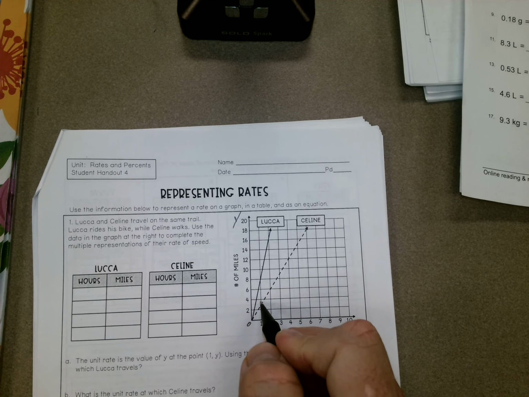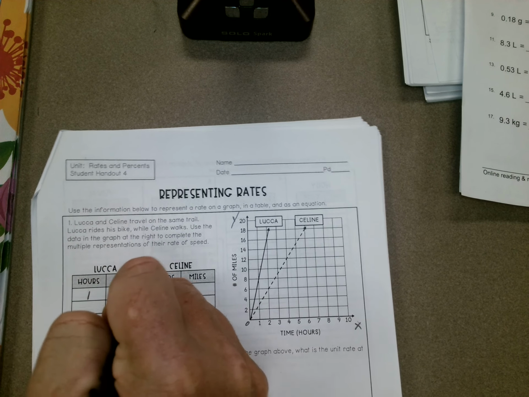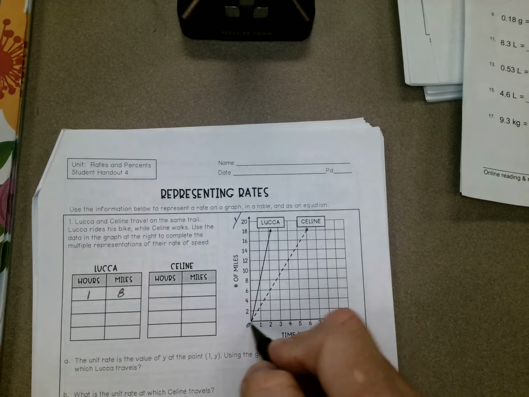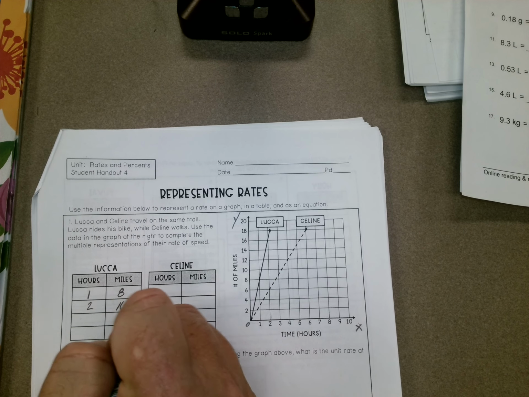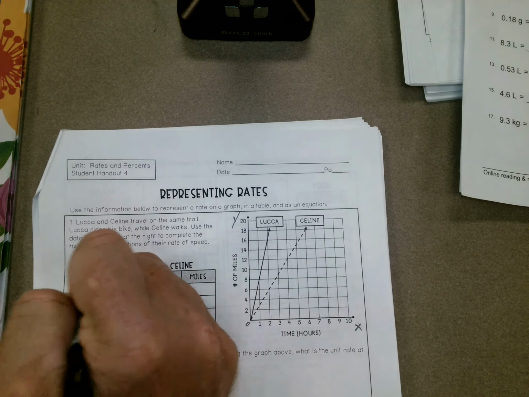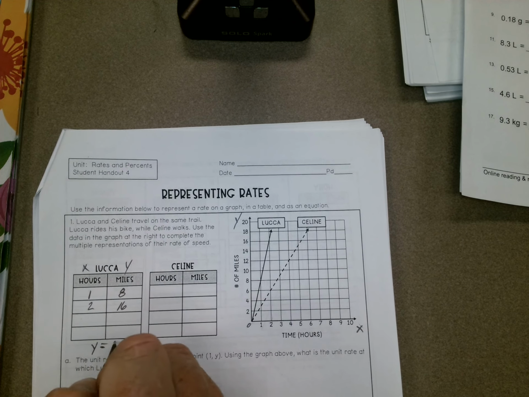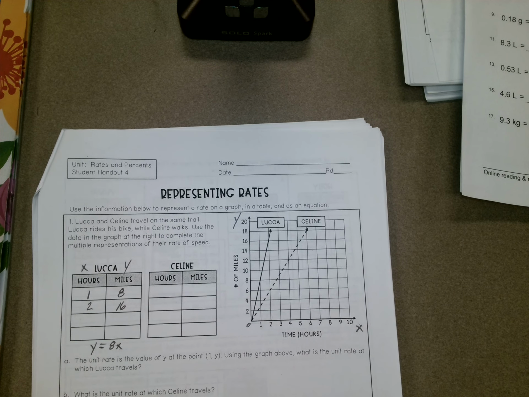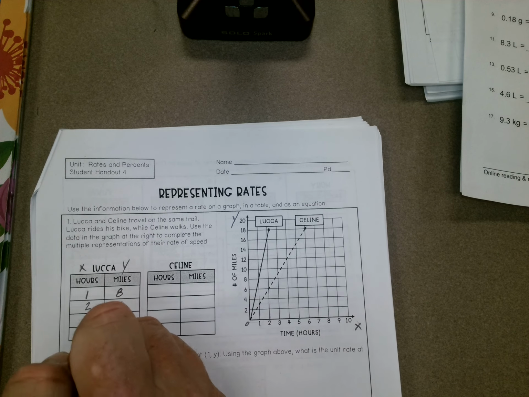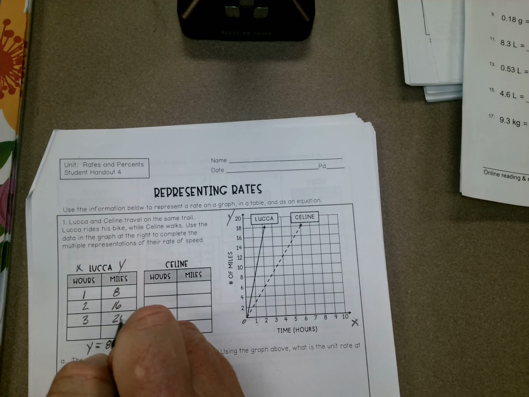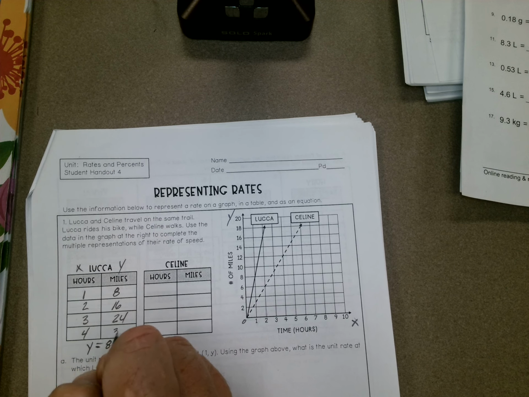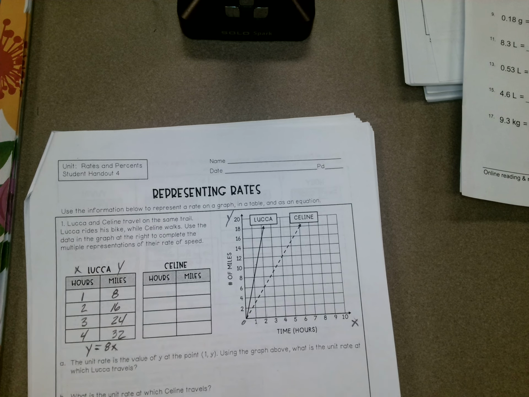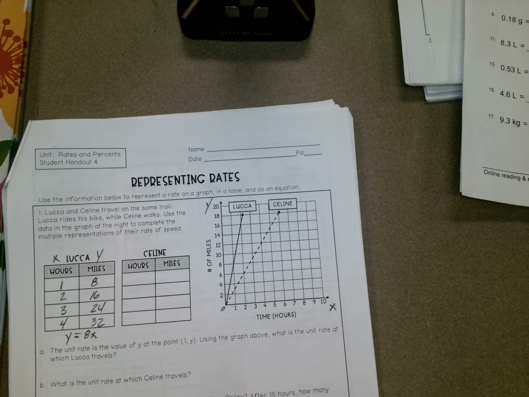Here's a 1, and where does 1 intersect? Oh, I get a nice intersection of that. So across the hours is 1, I get 8 miles. All right, and across 2, I get 16 miles. So clearly I can see what y equals. Remember, this is x and y. Y is going to equal 8x. Okay, so this would be 3, and this would be 24, and this would be 4, and this would be 32, right? I could have started with 0, 0. I didn't. Okay, so let's go to Celine.